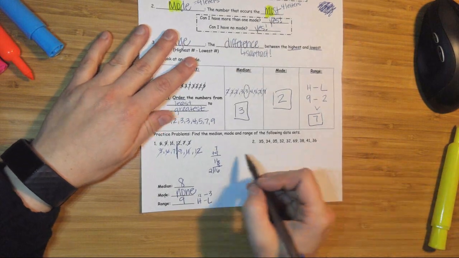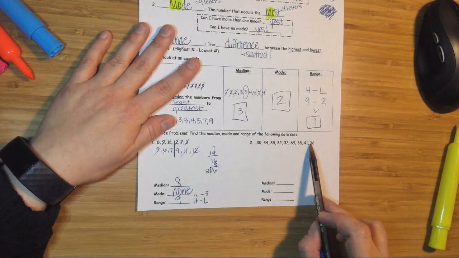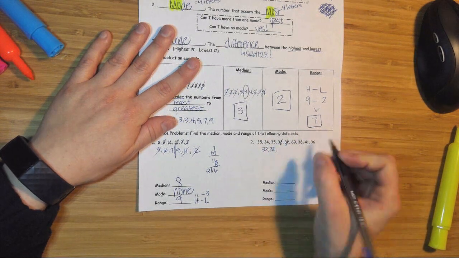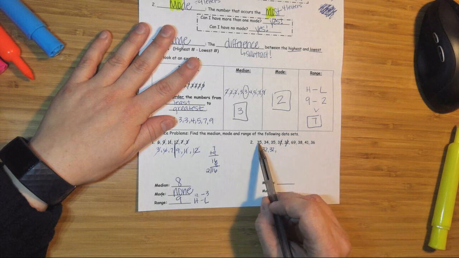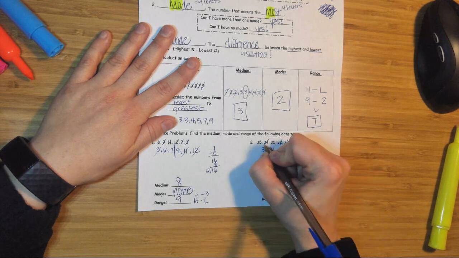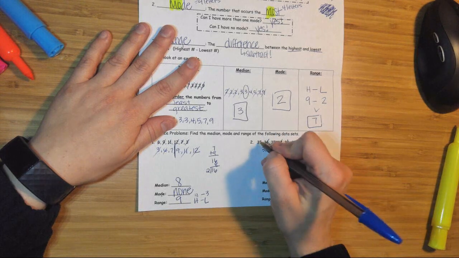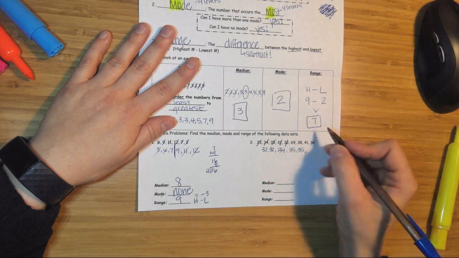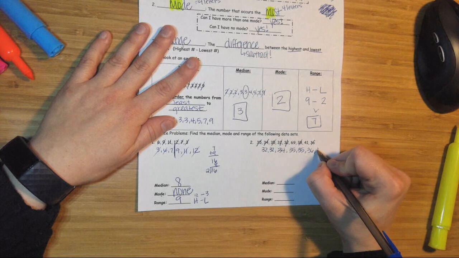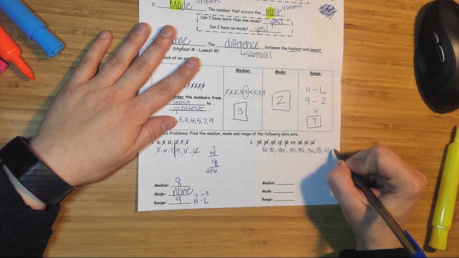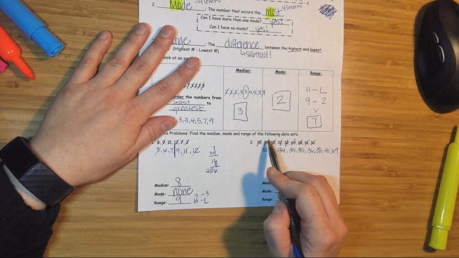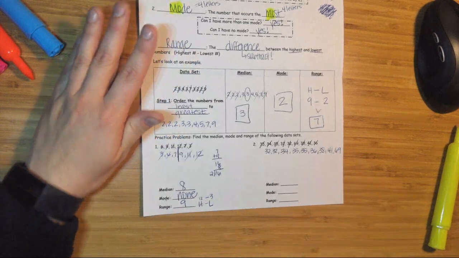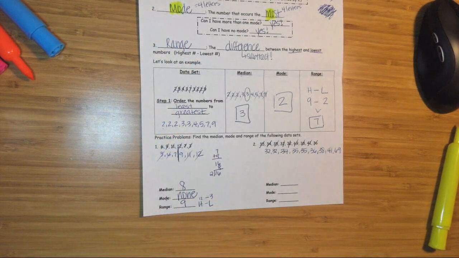Okay, number 2. Remember, step 1, put them in order least to greatest. So it looks like 32 is my smallest number. I have 2 of those. I don't see a 33, but I have a 34. I have 2 35s. I have a 36, a 38, a 41, and then a 69. 1, 2, 3, 4, 5, 6, 7, 8, 9. I always double check my numbers just to make sure I didn't miss anything because it's really easy to make a mistake.